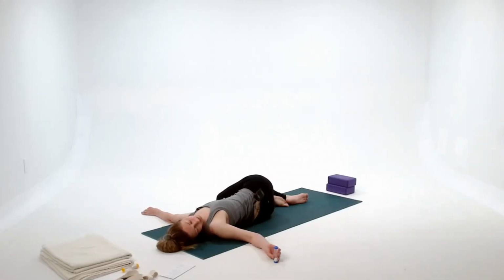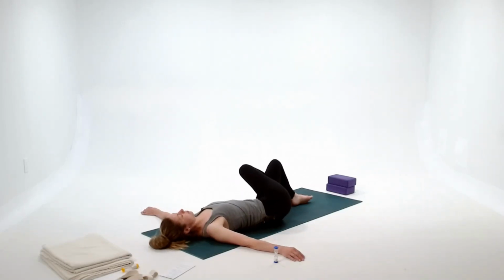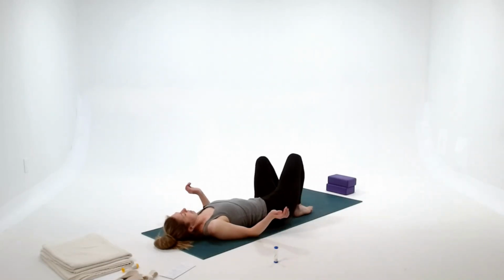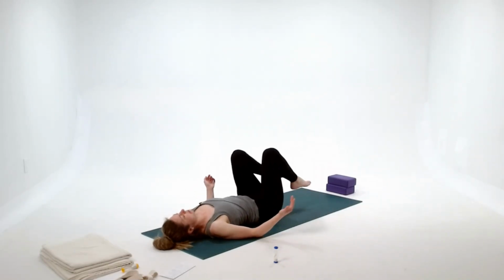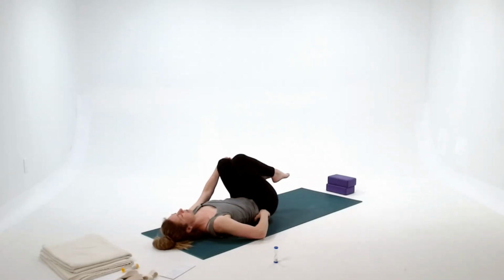And then scoop the belly in. Press the low back into the floor. And then unraveling and unwinding, we'll square everything up and then hug both knees into the chest and gently rock side to side for Apanasana.